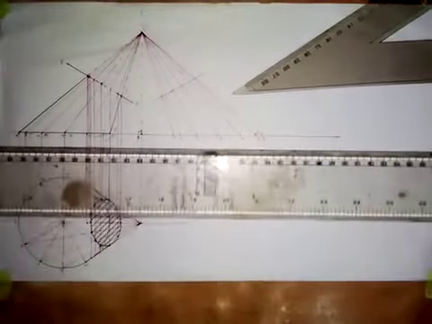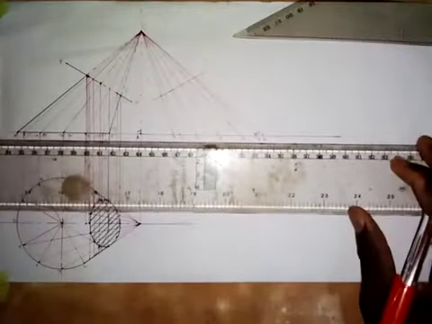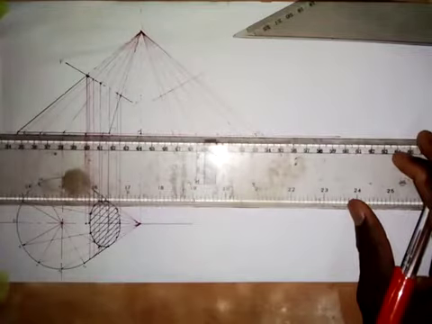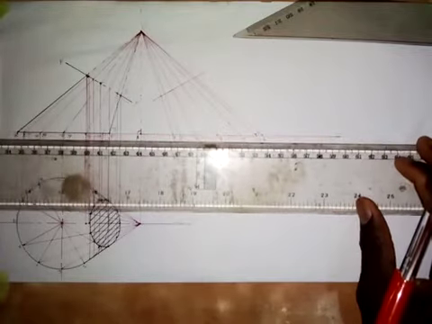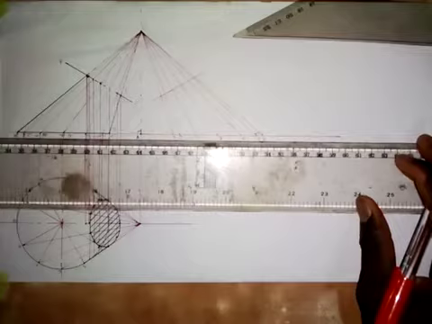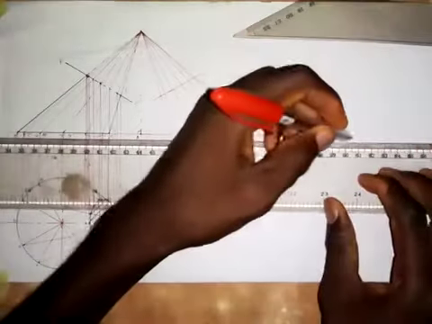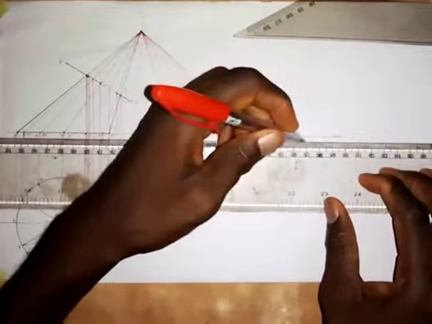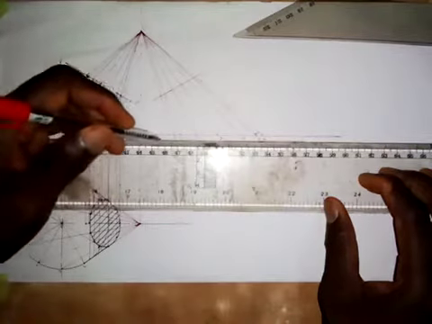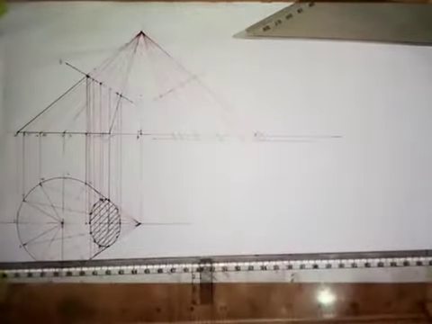To do that, I will come here. I want to manage this space; I pray that should be enough. I will draw a horizontal line from here.